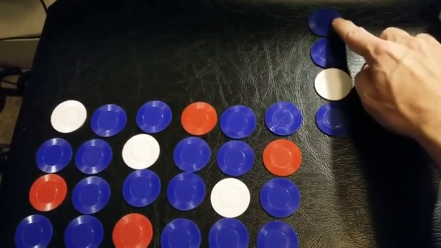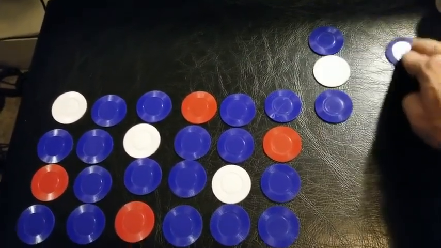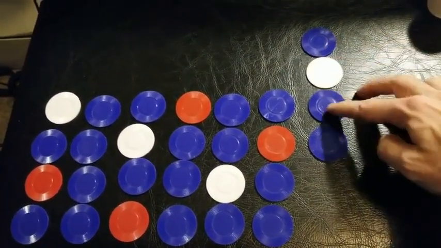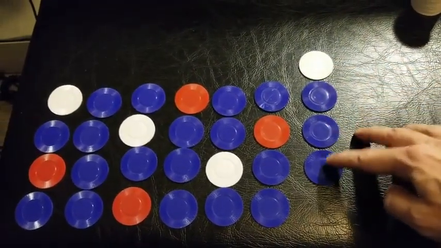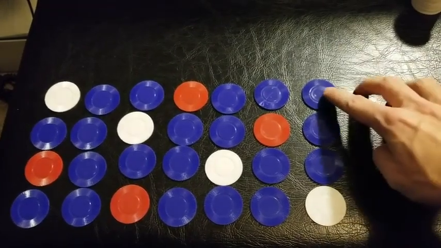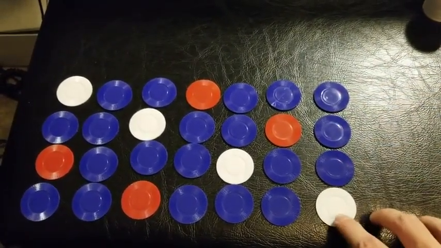Coming down is F sharp, D sharp, B, A sharp, D sharp, B, A sharp, F sharp, B, A sharp, F sharp, D sharp, and A sharp, F sharp, D sharp, B.